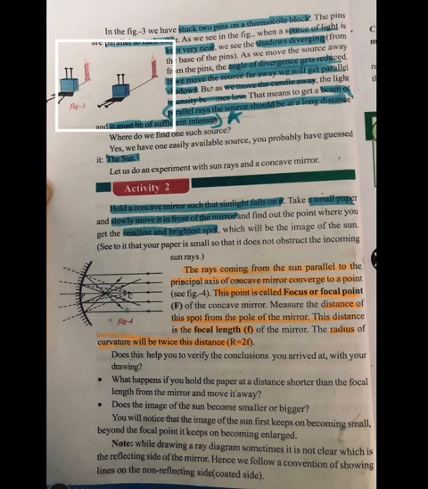And if we move the candle even farther, the intensity will be so low that we cannot see the shadow. So this tells us that a parallel beam of light needs enough intensity at a long distance. We already read that there are conditions for a parallel beam of light: the source should be at infinity and should have high intensity.